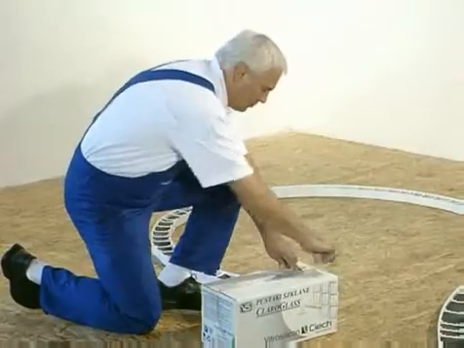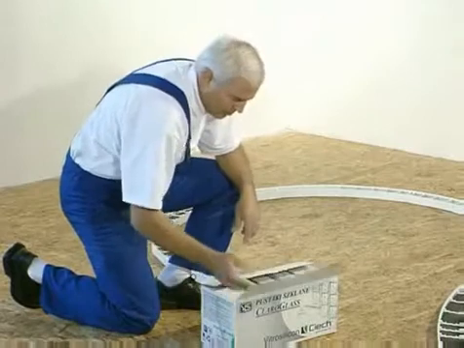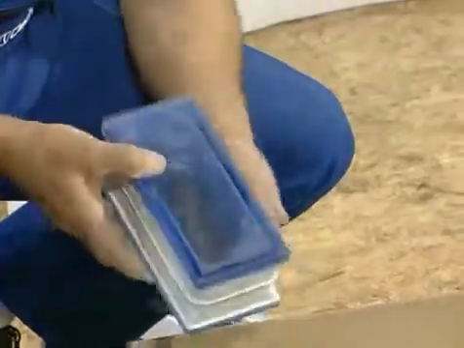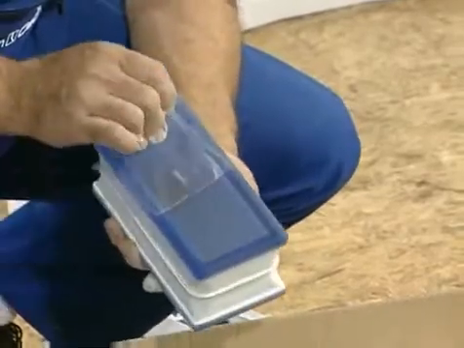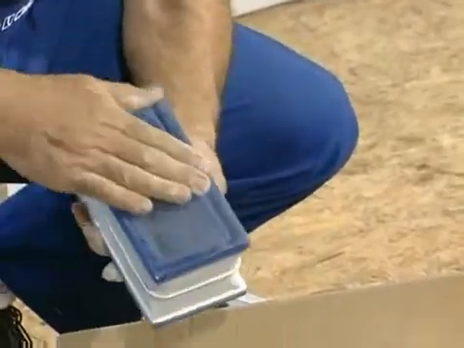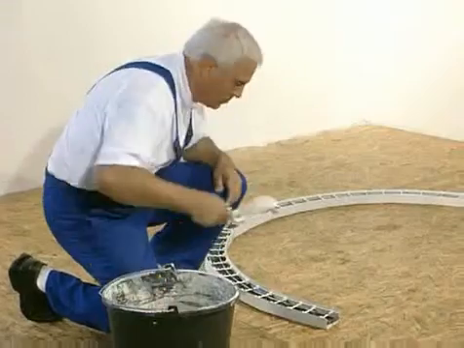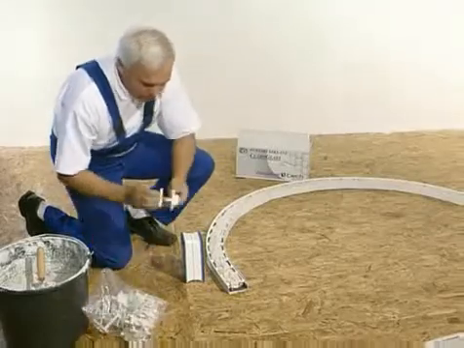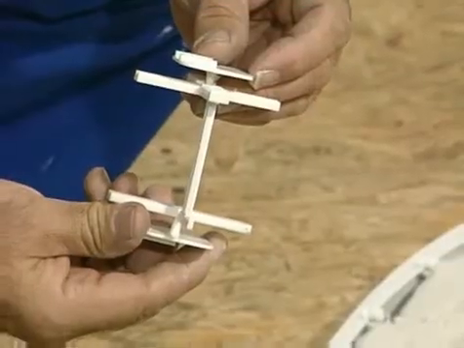When using satined glass blocks to complete the wall, remember to protect the blocks against scratching during installation. Then fill the section entirely with mortar. Apply distance crosses for curved walls when laying the glass blocks on the mortar.